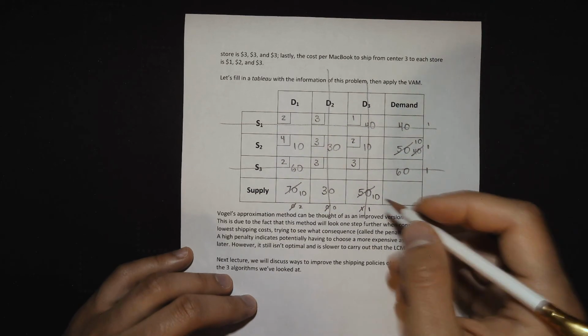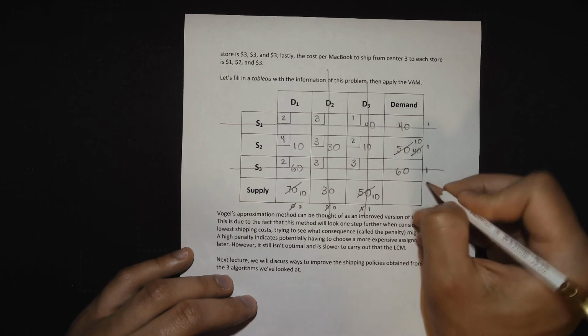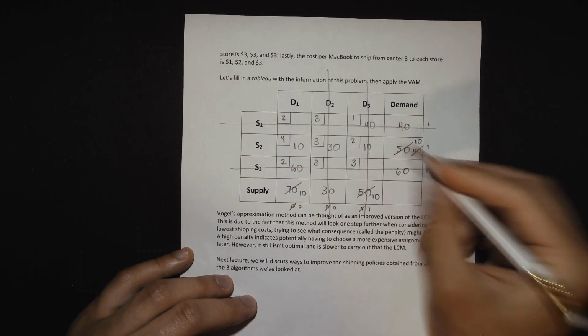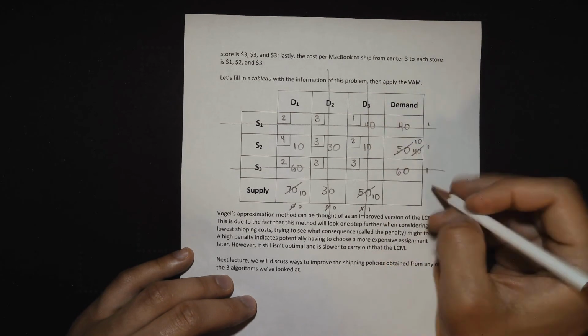Okay, so the total shipping cost of this shipping policy is the following. We can compute it by looking at the shipping costs and the allocations.